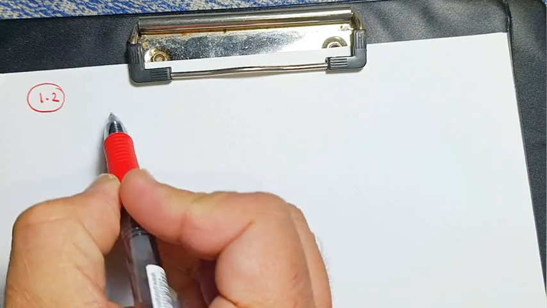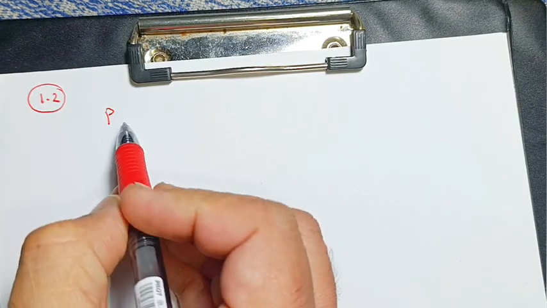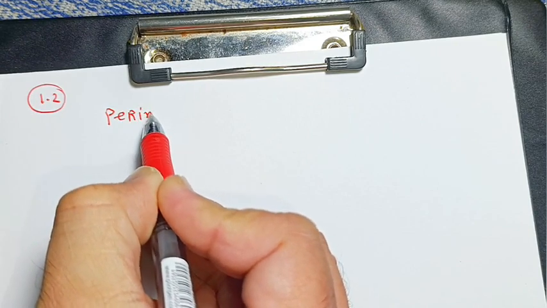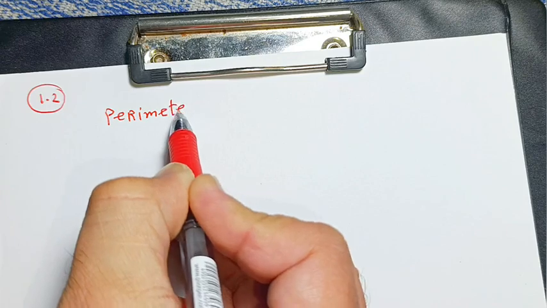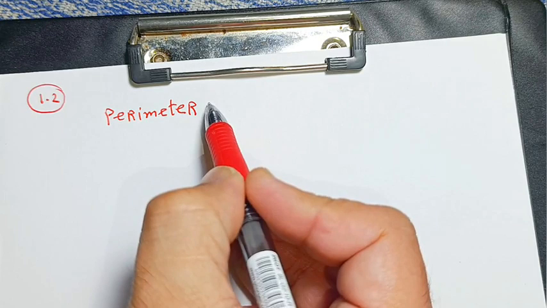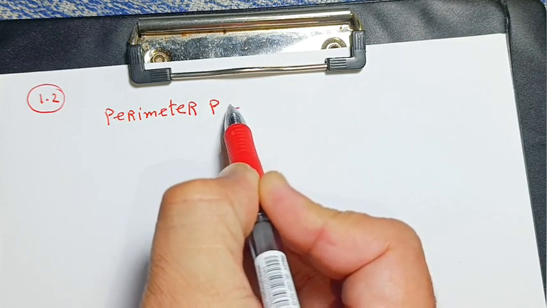So first of all, I'm going to write the perimeter of the given question, which I denote with P is equal to.